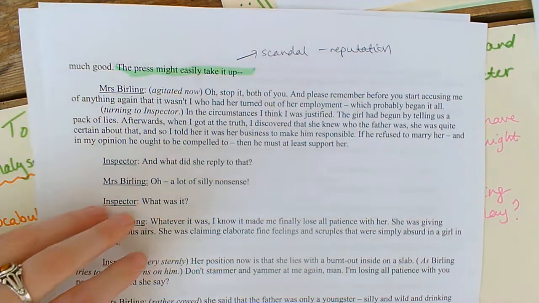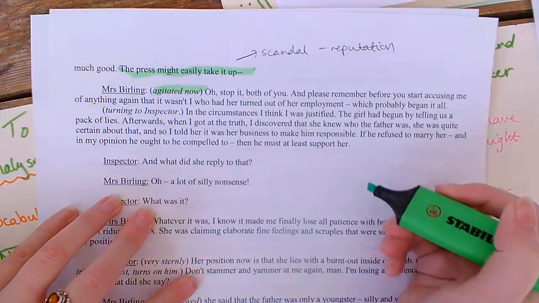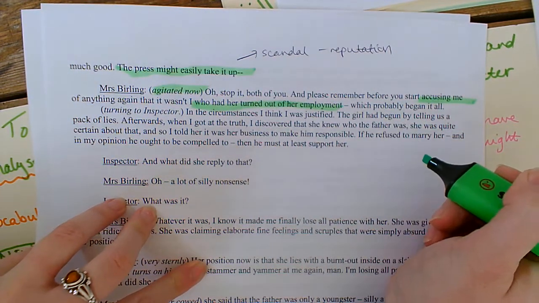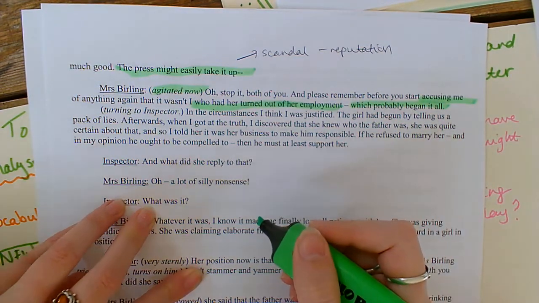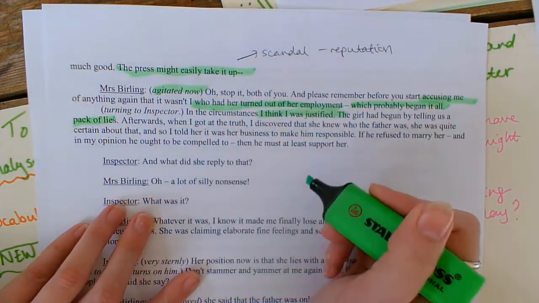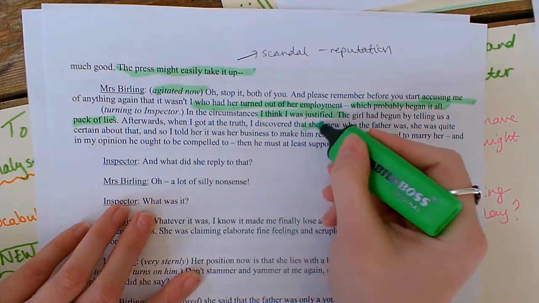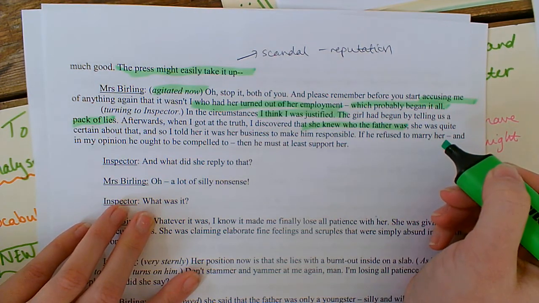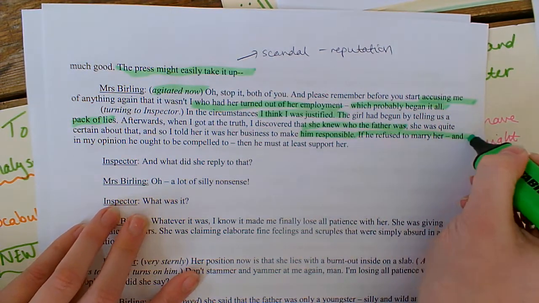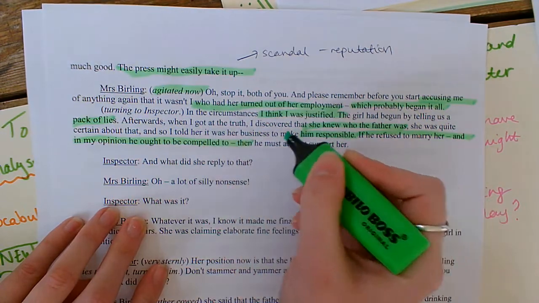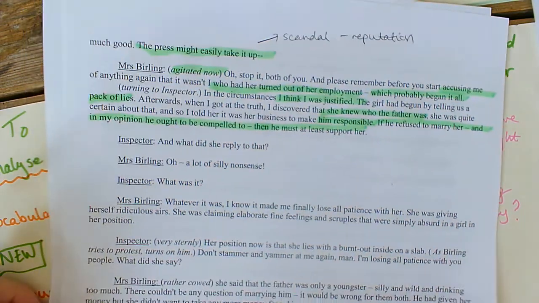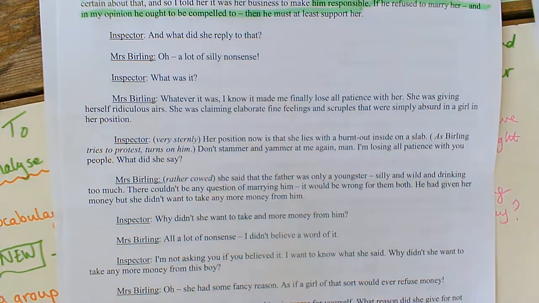Mrs. Birling is agitated now. "Oh, stop it, both of you. Please remember before you start accusing me that it wasn't I who had her turned out of her employment, which probably began it all." She turns to the inspector. "In the circumstances, I think I was justified. The girl had begun by telling us a pack of lies. Afterwards, when I got at the truth, I discovered that she knew who the father was. She was quite certain about that, and so I told her it was her business to make him responsible. If he refused to marry her, and in my opinion he ought to be compelled to, then he must at least support her." So she's going back again to the father. It's his fault.